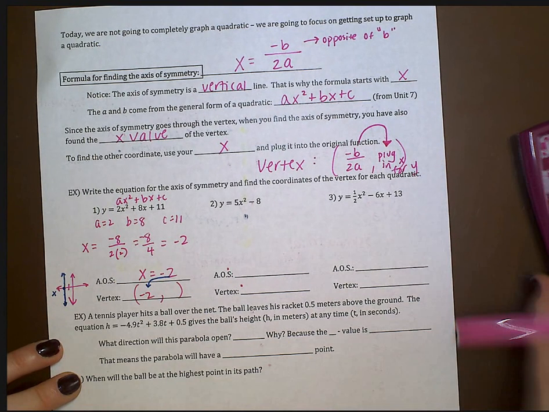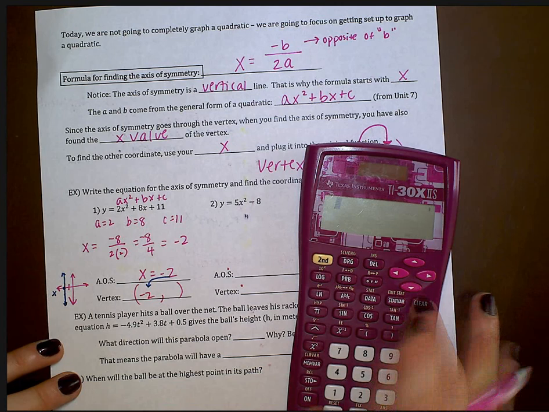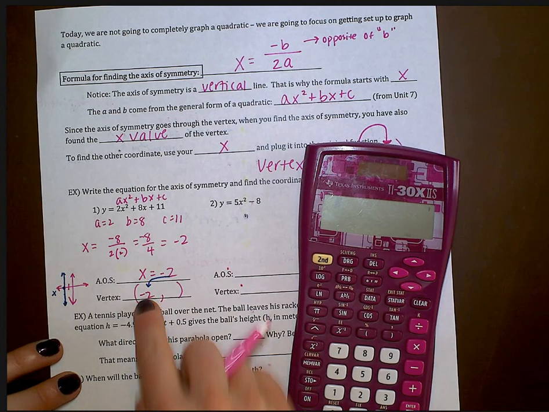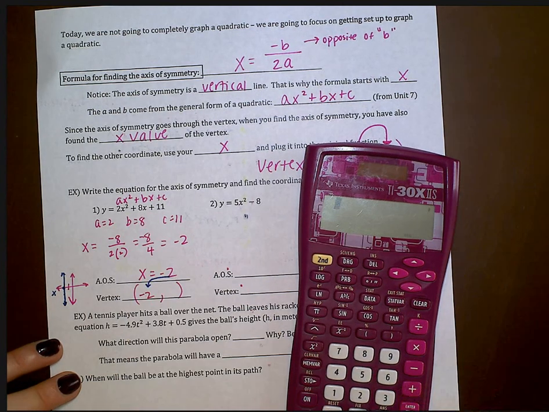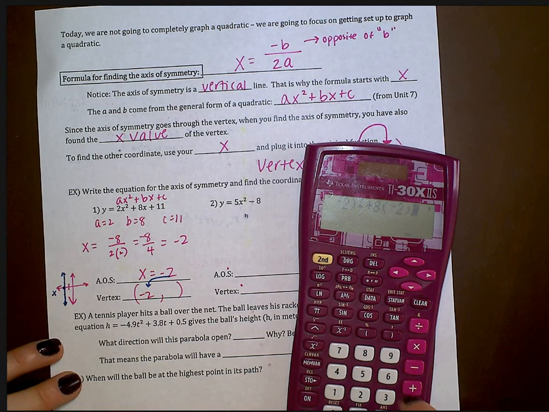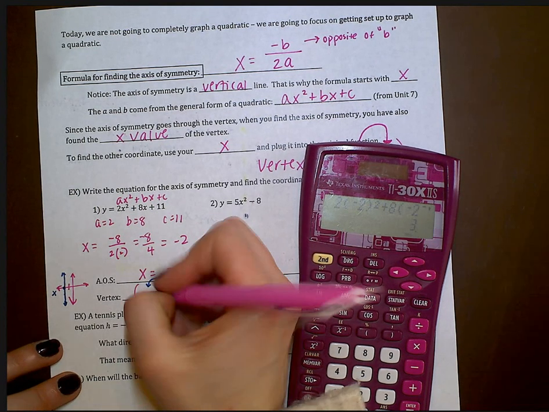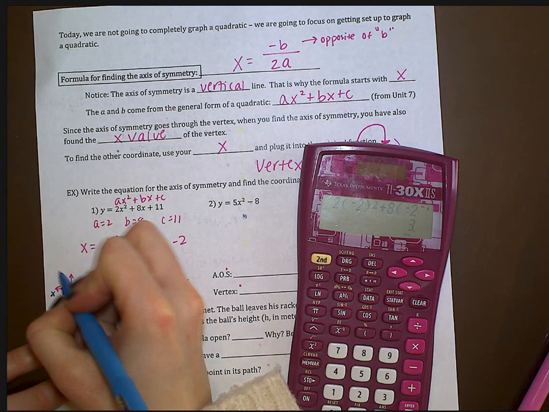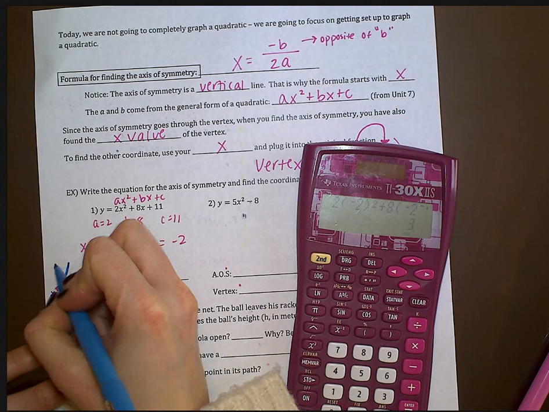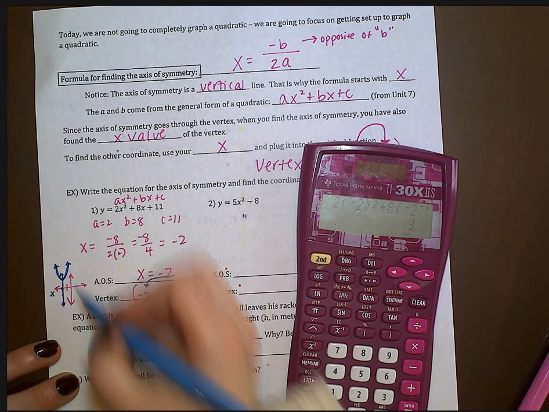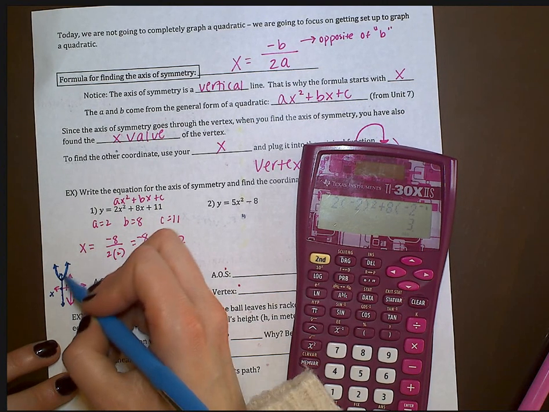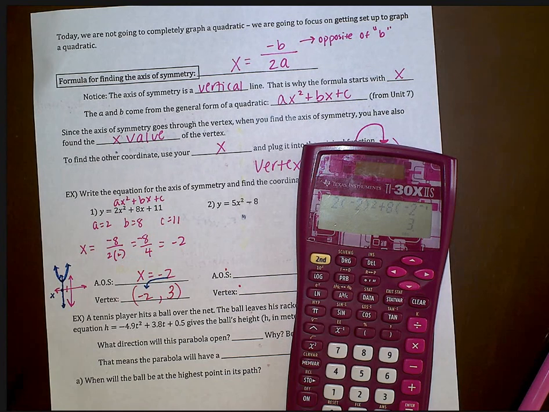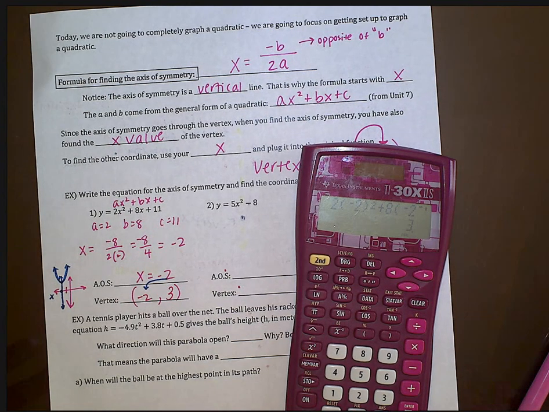To do that, use your calculator and just plug in -2 for x, kind of like we were doing on the front when we made tables. And I get 3. So I know the vertex is -2, 3, and it's a U. From there, tomorrow we'll talk about how you make it the U that it should be. Sometimes they're fat, sometimes they're skinny. But for today, that's all we're going to do.